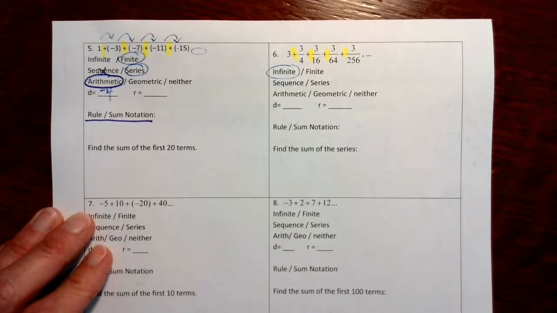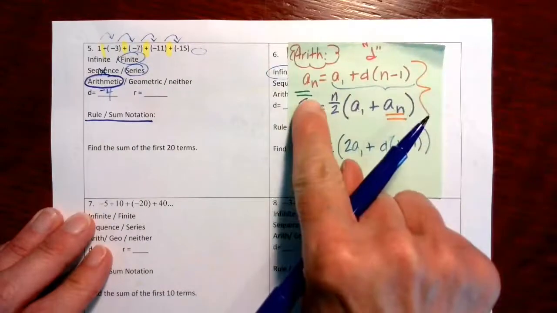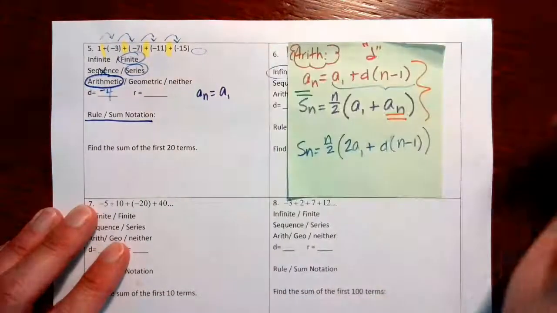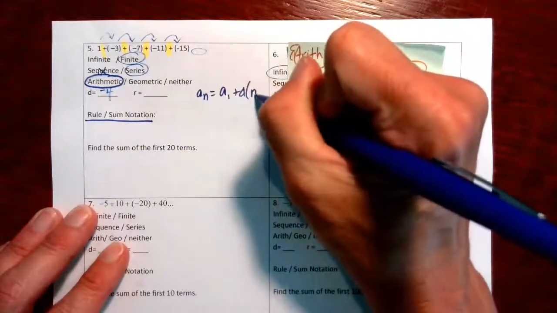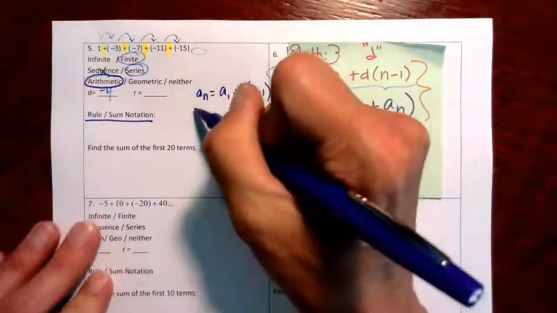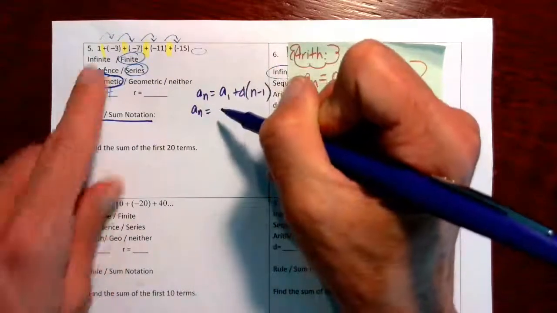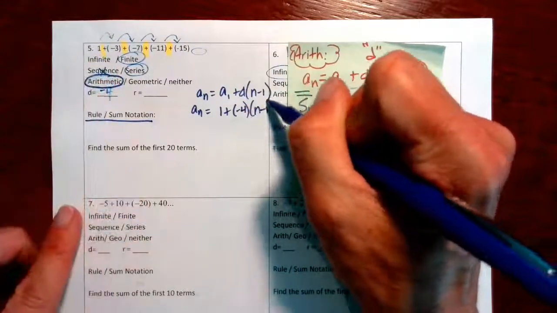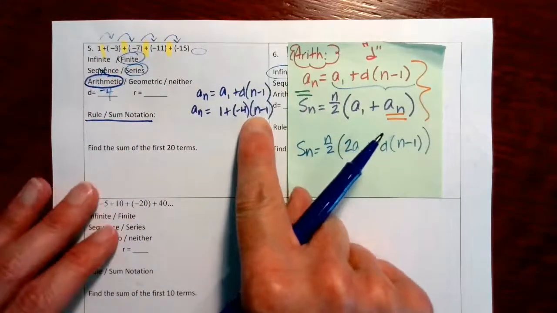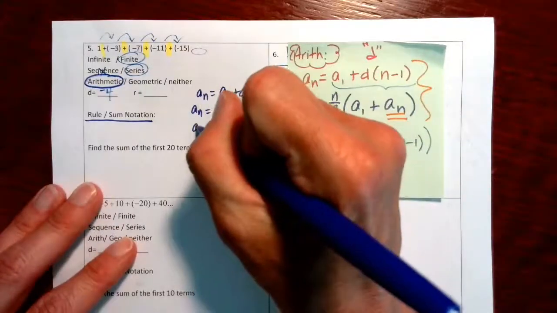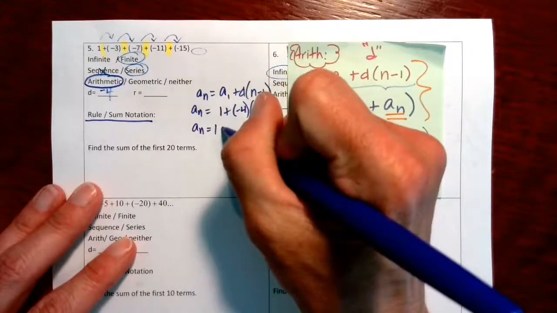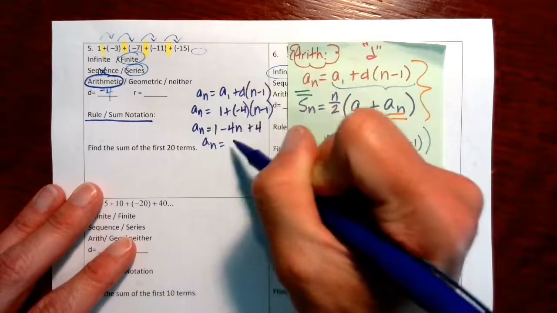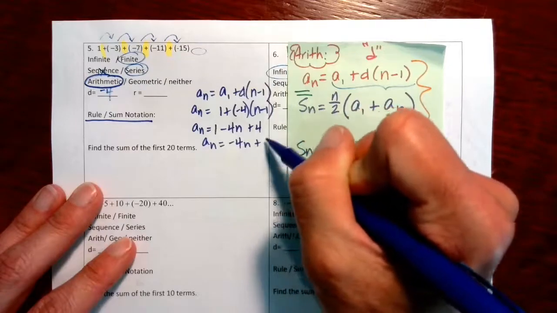I'm going to pull my post-it note up because when I want to write the rule, I'll know that any number is equal to that first term plus my difference times n minus 1. So any number that I'm looking for is going to be my first term plus my difference times n minus 1. Now with arithmetic sequences, you know we can simplify. So we'll say that a sub n is equal to 1 minus 4n plus 4. Any number is equal to negative 4n plus 5.